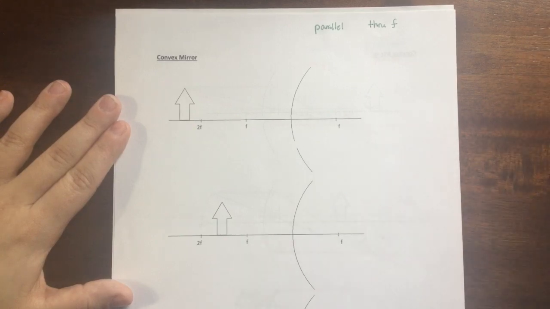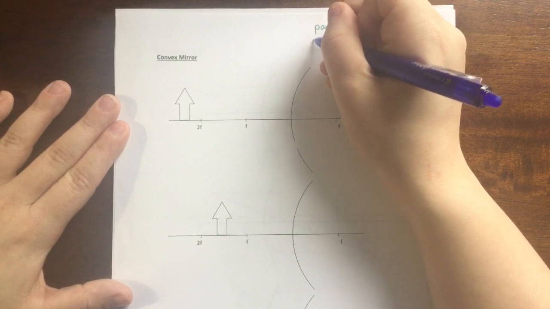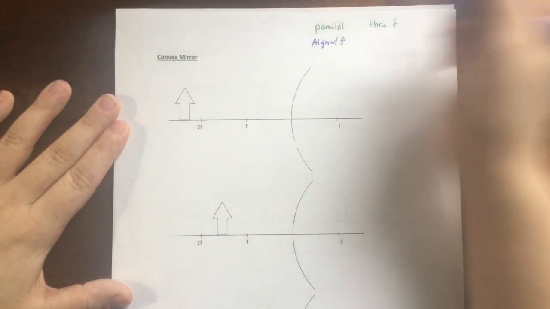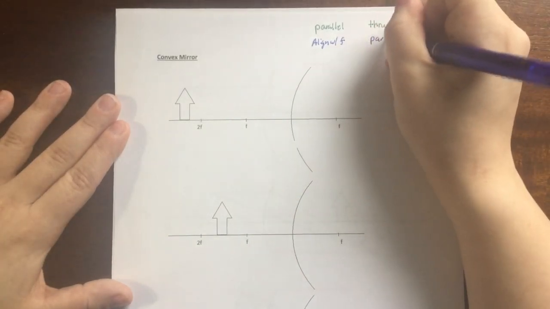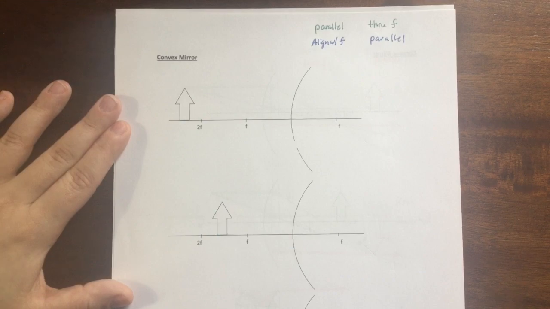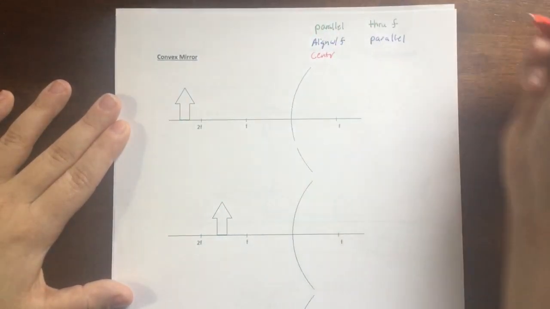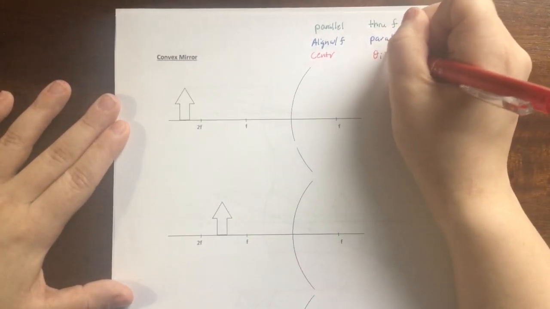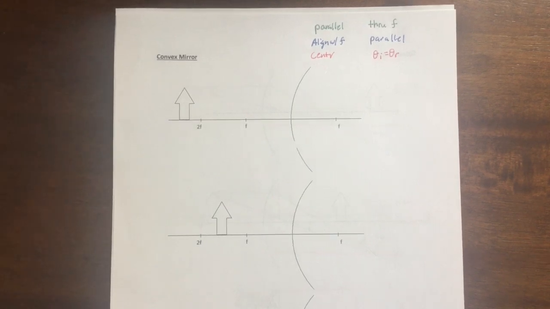Our second one is going to align with F, align with the focal point, and emerge parallel. Third one hits the center, and it emerges as theta I equals theta R. So it's going to emerge with the same angle that it came in with.